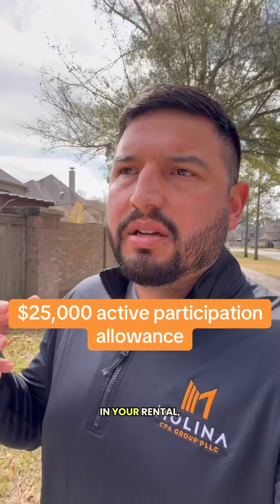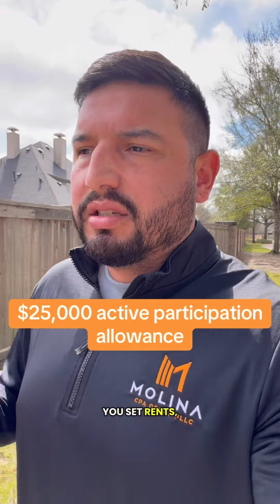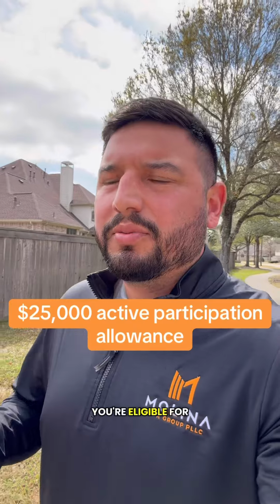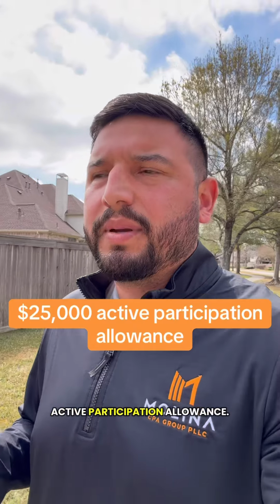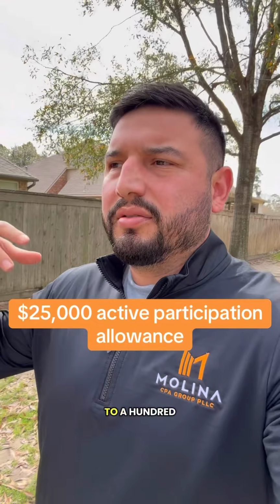So if you do actively participate in your rental, this is an IRS term, active participation, which means that you set rents, you pick tenants. This means that you're eligible for a $25,000 active participation allowance, but this starts phasing out really early from $100,000 to $150,000 of modified AGI. So if you're relatively a high income earner, then you could be totally phased out of this $25,000 allowance.